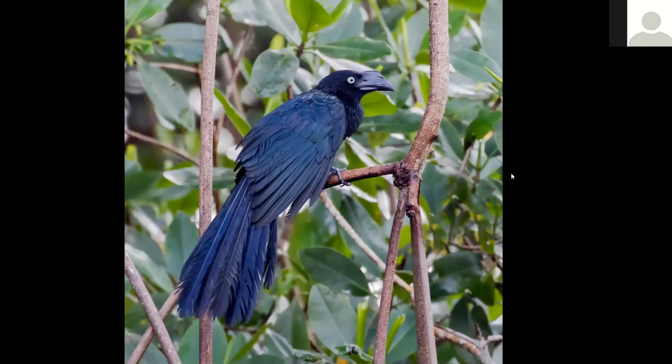So there are three anis. They are in the cuckoo family. What's fascinating about them is their breeding biology, where a whole group of birds will lay eggs together. It's like a communal nest, and they all lay their eggs together. And it's a very interesting and very different breeding biology. So that's what makes these anis unique. And they're open country birds, so you'll always see them.